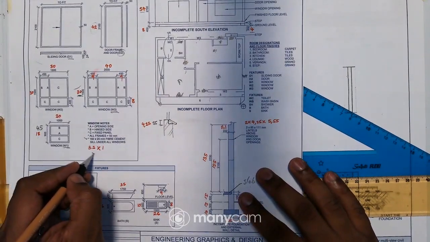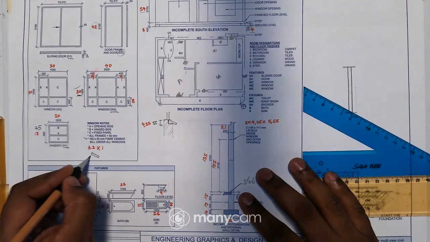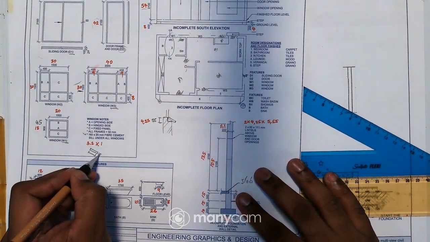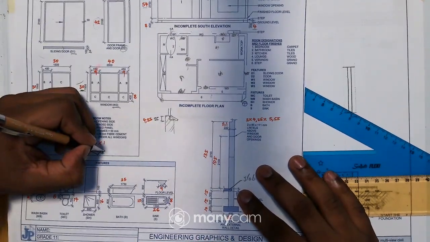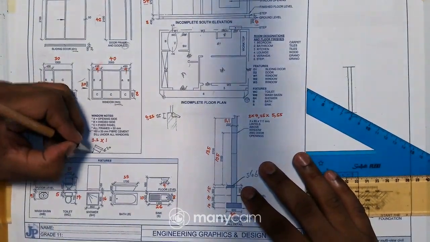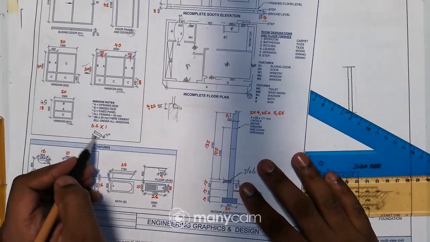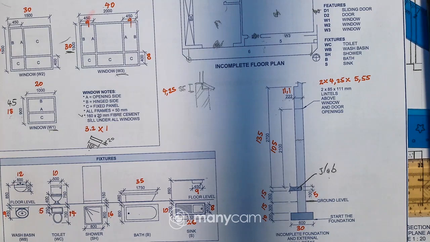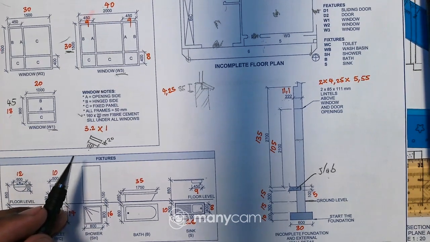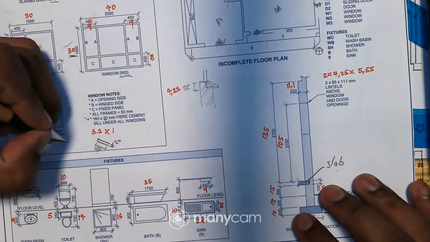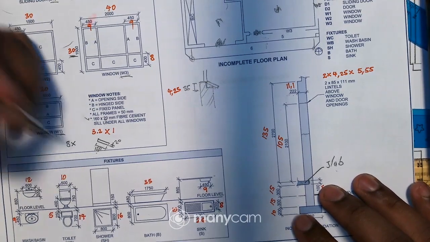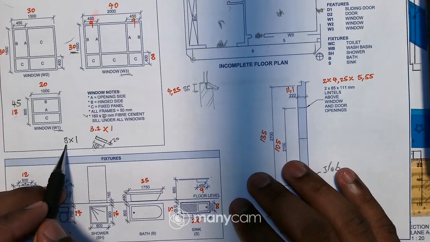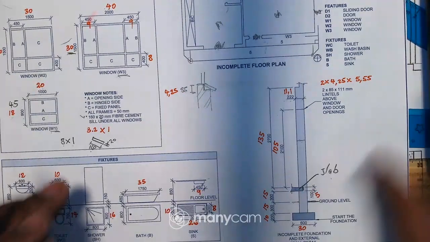That means the width of the windowsill is 160, and the thickness of the windowsill is 20, right? So 160 divided by 20 is 8. So that means I have 8. Then 20 divided by 20 is 1, obviously. So that means the width is 8 and the thickness is 1.